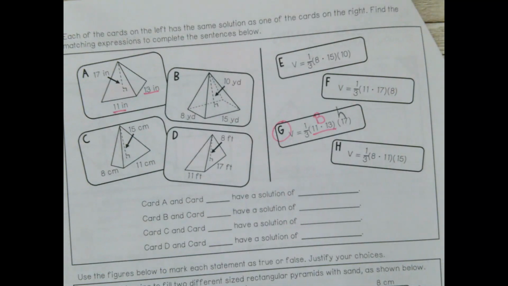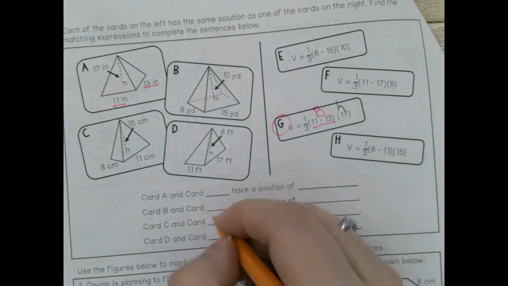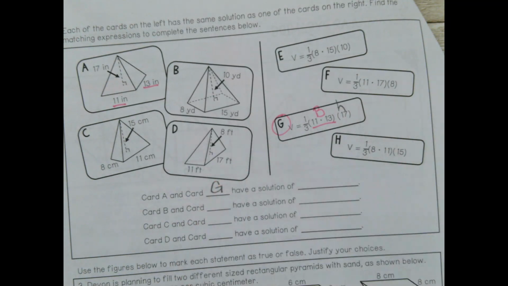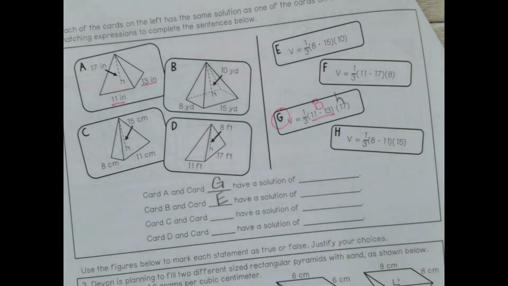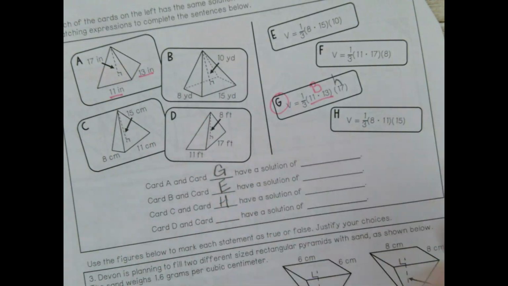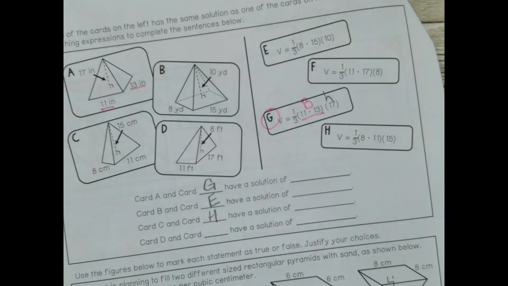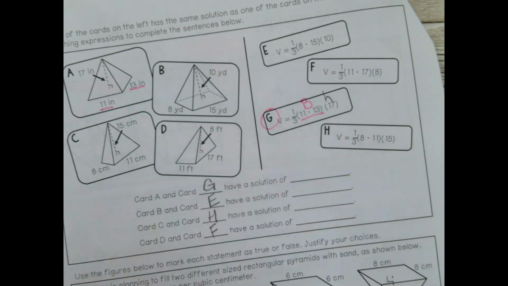On that quiz, this one threw a lot of people off. You're just matching it with the equations. We did some of this for prisms. All right, so card A matches card G. We'll do the solutions in a minute. Card B goes with E. Card C goes with H. Card D goes with F. Good.